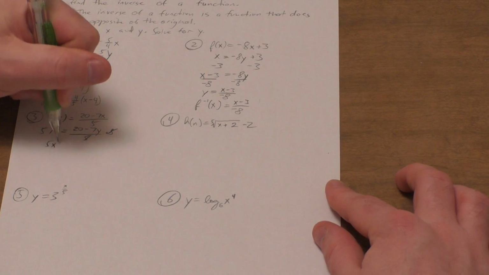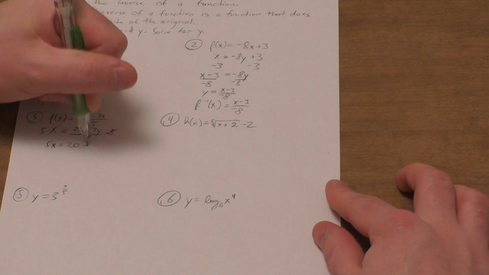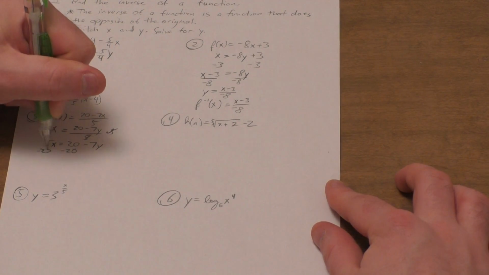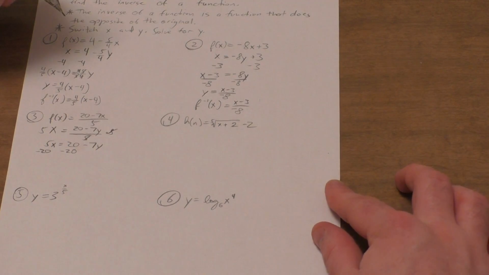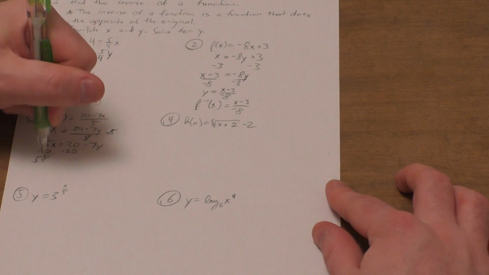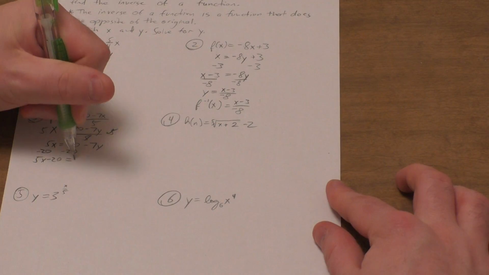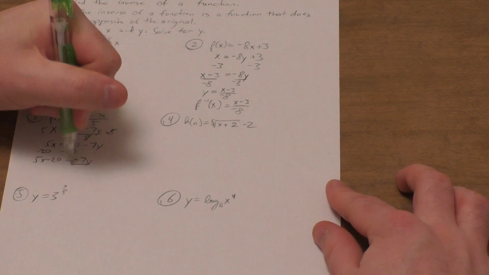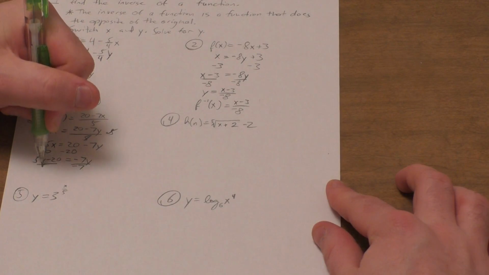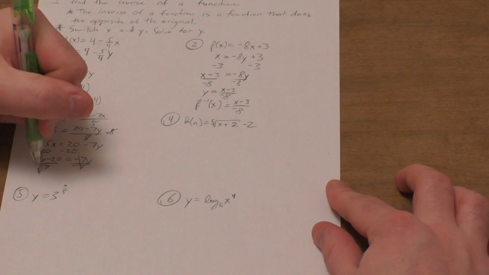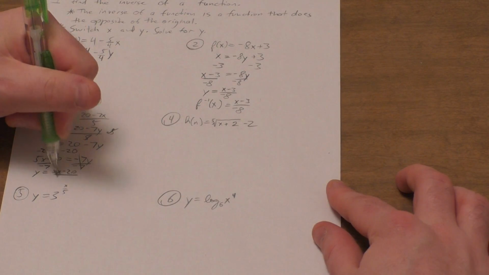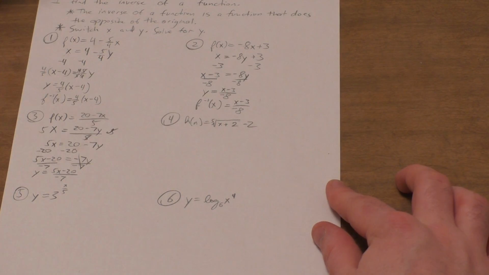Left with 5x equals 20 minus 7y. Subtract 20 on both sides, get 5x minus 20 equals negative 7y. Again, get rid of the negative 7 by dividing. I'm left with y equals 5x minus 20 divided by negative 7.